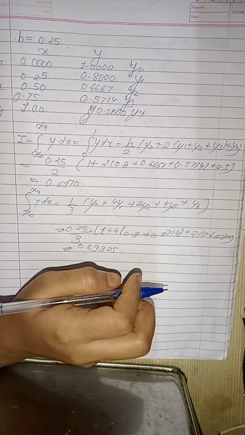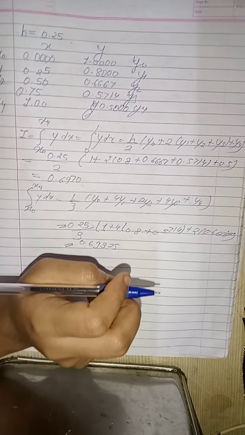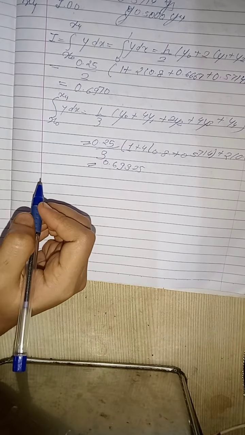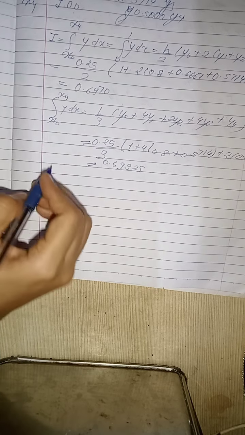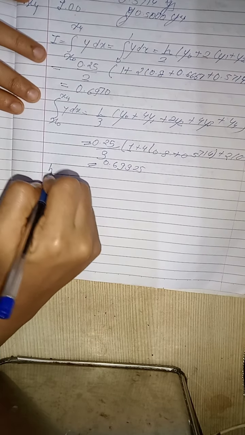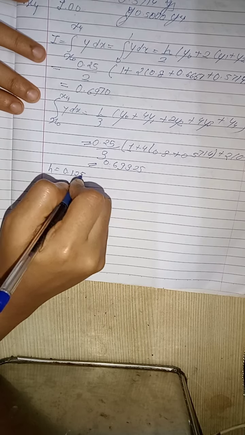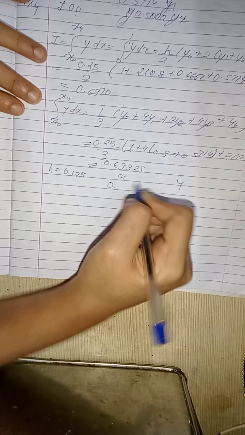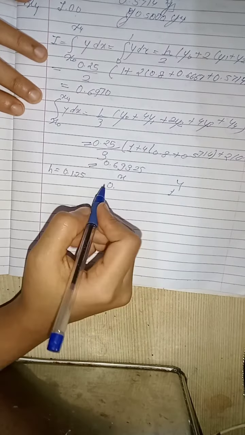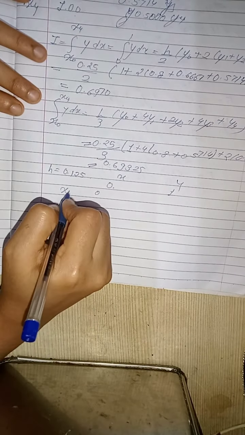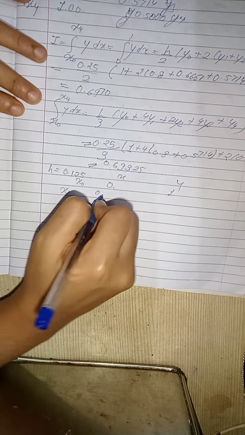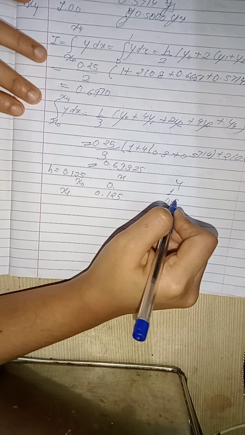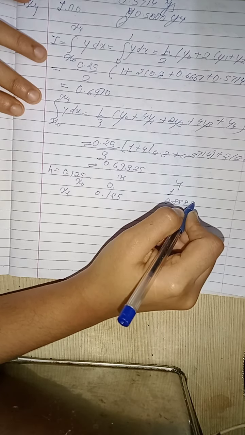Now for h equals 0.125, here the steps will increase because the difference between the two points has reduced. So for h equals 0.125, the values of x and y will be: first point is 0, for that y is 1. Then the next point x1 is 0.125, the value of y will be 0.8889.